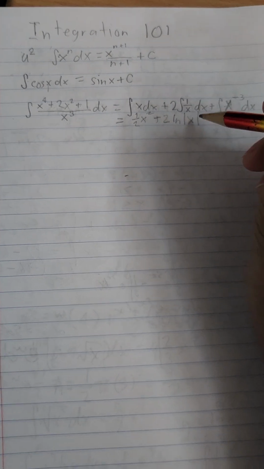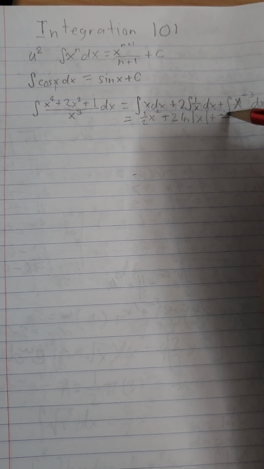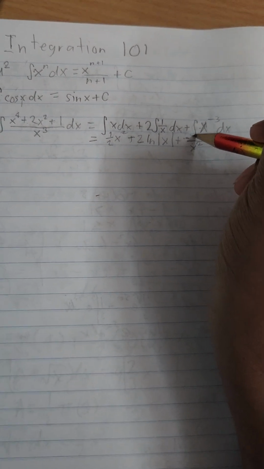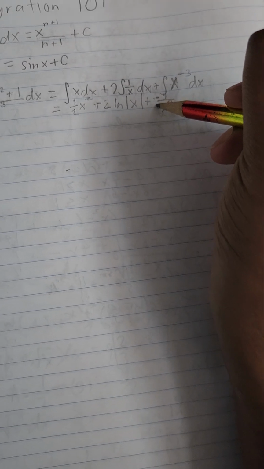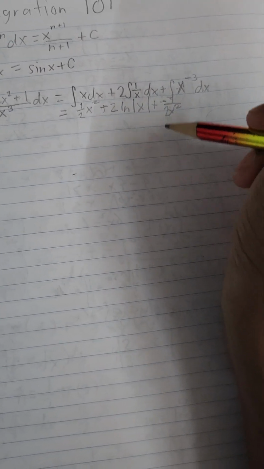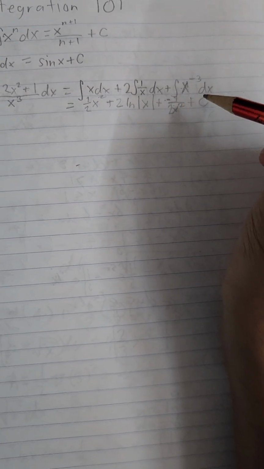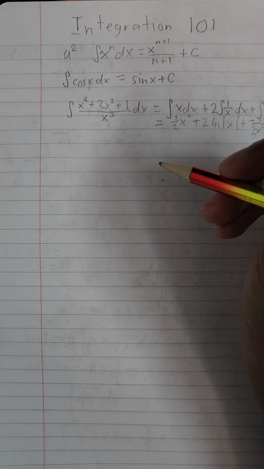So the natural log of the absolute value of x. Plus, then that's going to be negative as we're dividing, and then x squared. Okay, so it's actually going to be negative 1 divided by 2x squared, plus the constant of integration. So those are some general rules here.